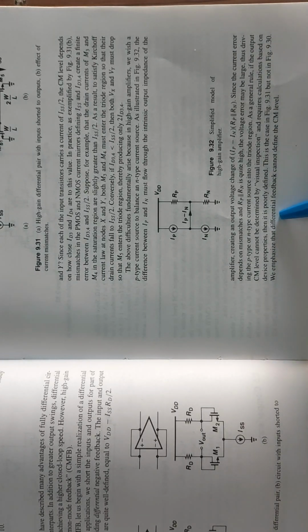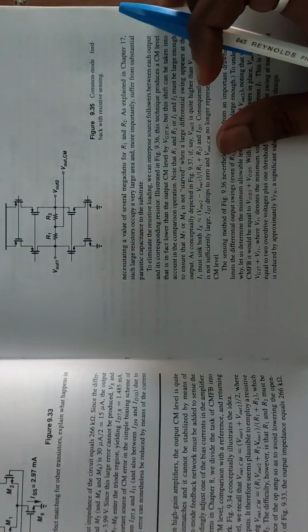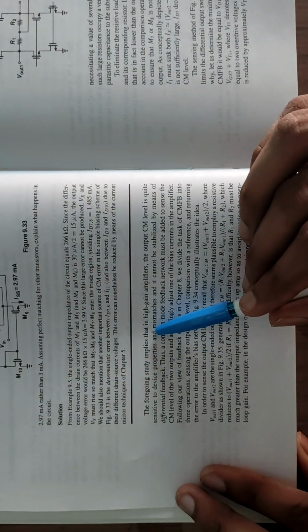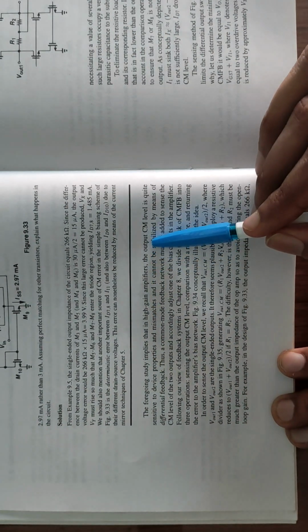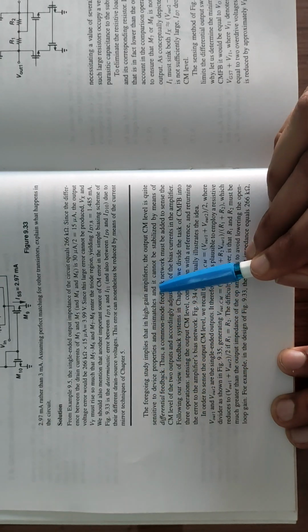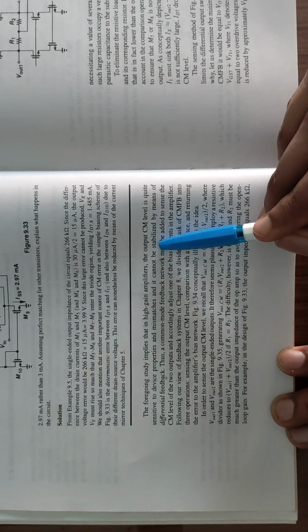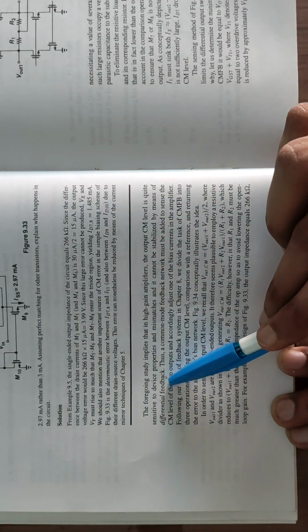We emphasize that differential feedback cannot define the CM level. The foregoing study implies that in high gain amplifiers the output CM level is quite sensitive to device properties and mismatches, and it cannot be stabilized by means of differential feedback.